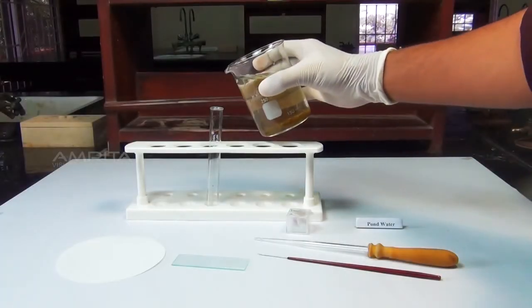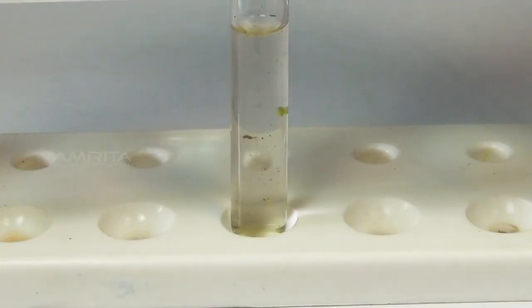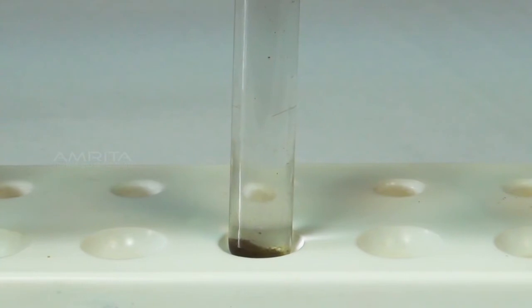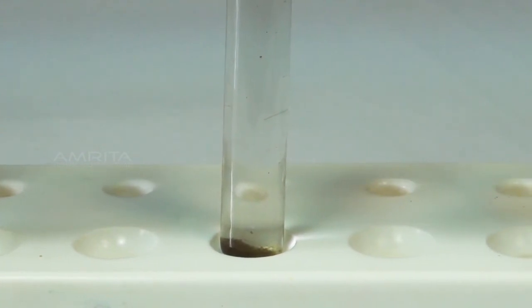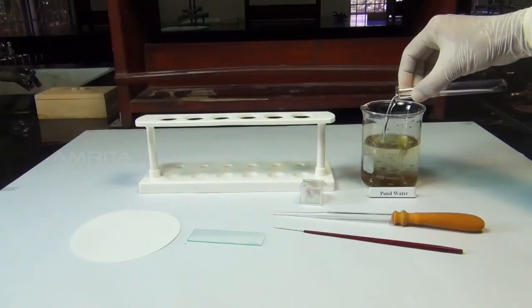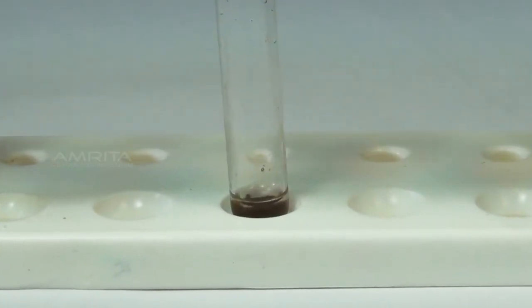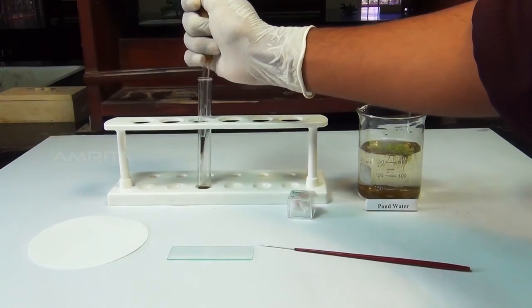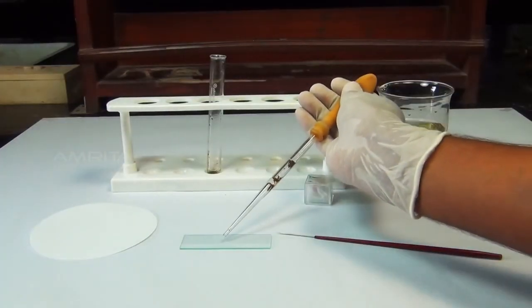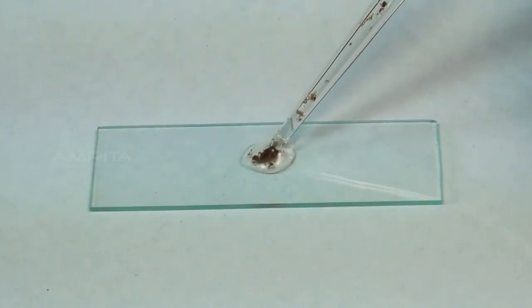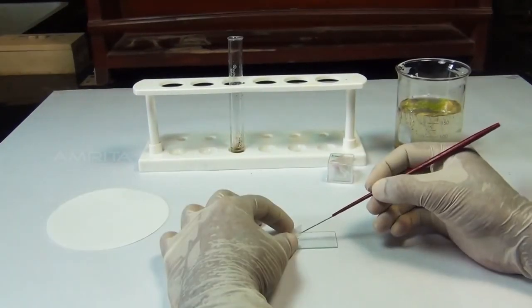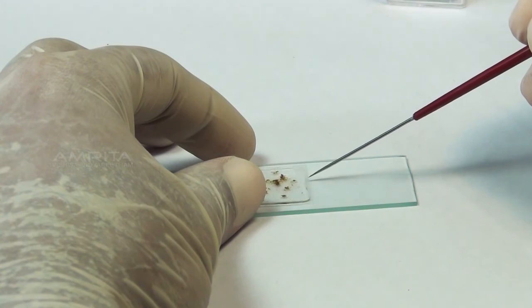Procedure: take a beaker containing pond water and pour it into a test tube. Leave the water sample undisturbed till the sediment settles to the bottom of the test tube. Decant the clear water, leaving concentrated sediment at the bottom of the test tube. With the help of a dropper, transfer a drop of water from the test tube to the center of a glass slide. Take a cover slip and place it gently on the slide with the aid of a needle.